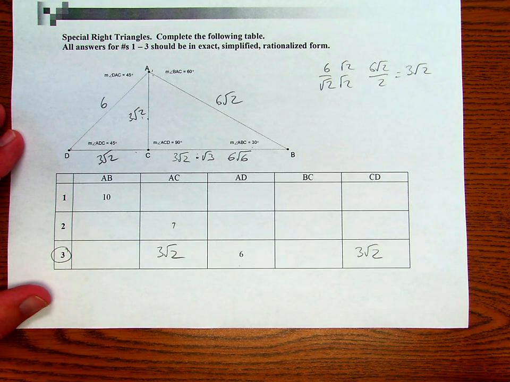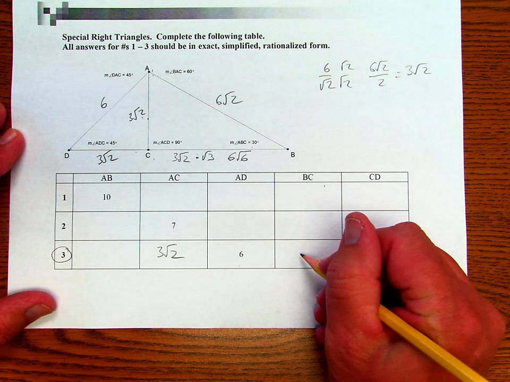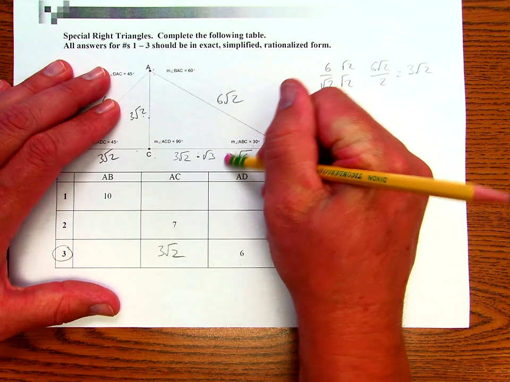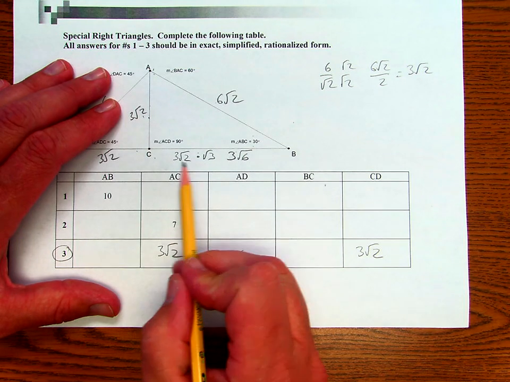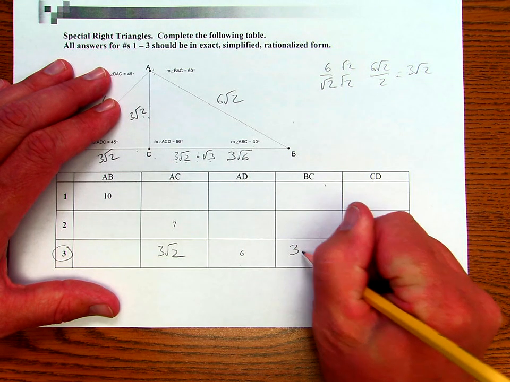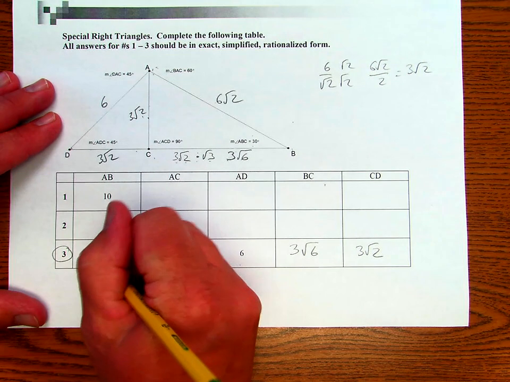So filling in the table, BC, that's a mistake. I apologize. It's 3 root 6. Good catch by me. The 3 times a 1 is a 3. Root 2 times root 3 is root 6. So 3 root 6. And then AB was that hypotenuse, which is 6 root 2.